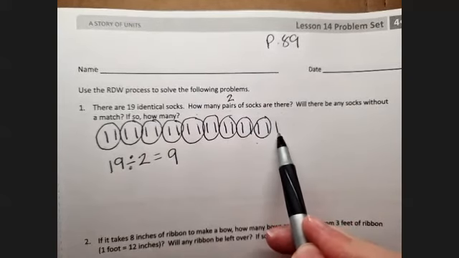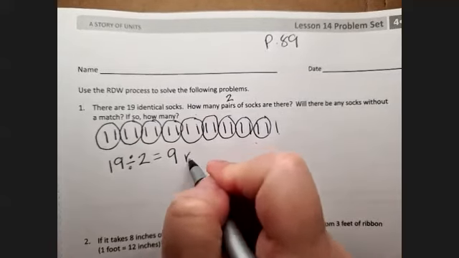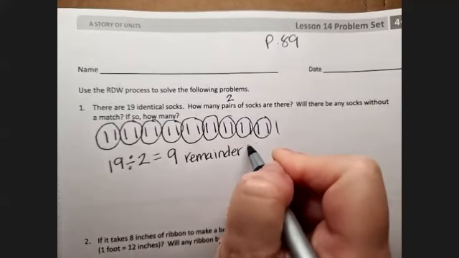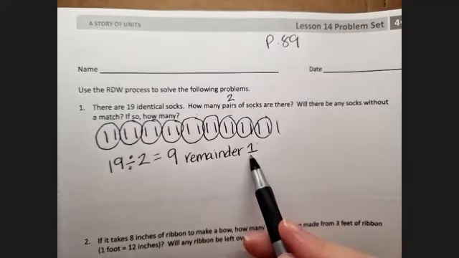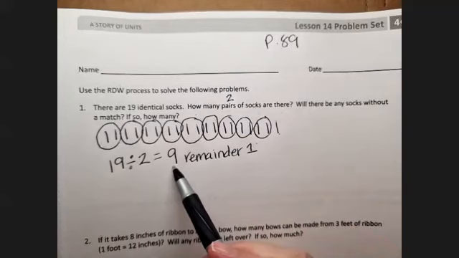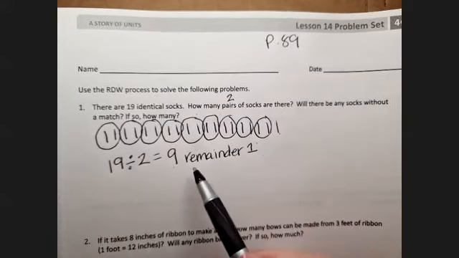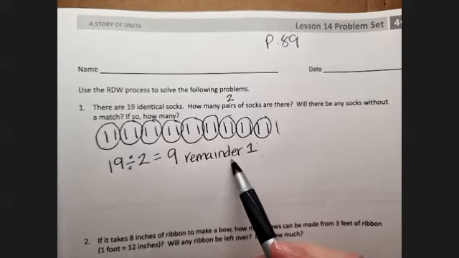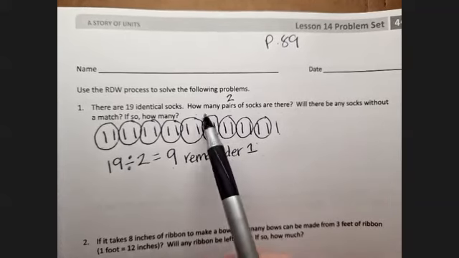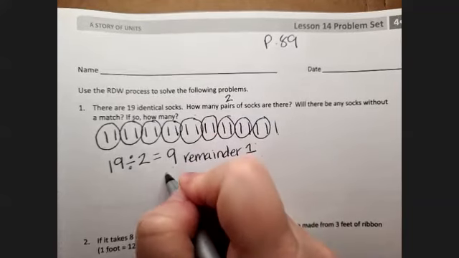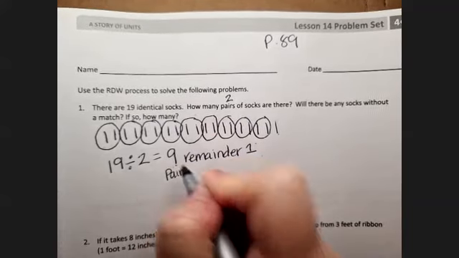When you have something left over with division, it's called a remainder. So I'm going to put remainder 1. So there's my number 1. So I had 9 pairs of socks, but I had 1 little sock left over. So when I have something left over in division, the word for that is remainder. Okay, so look, I've already answered the first question. I have 9 pairs. So here's the first question.